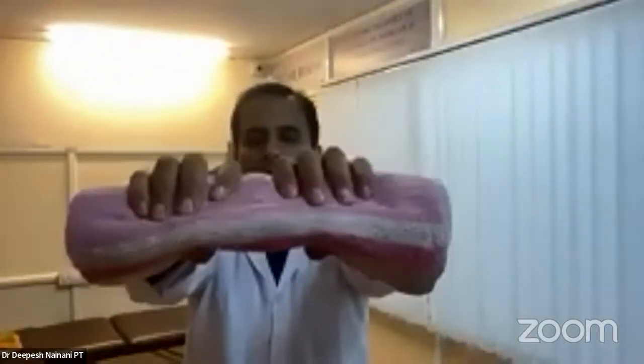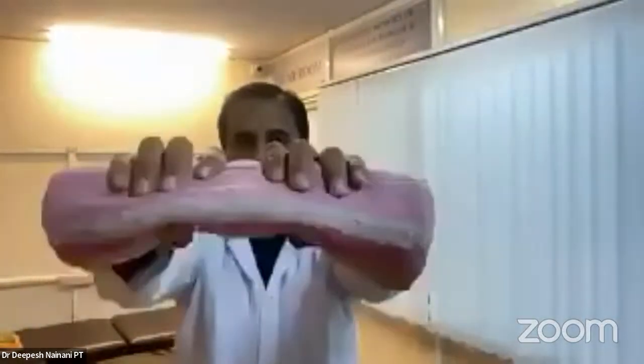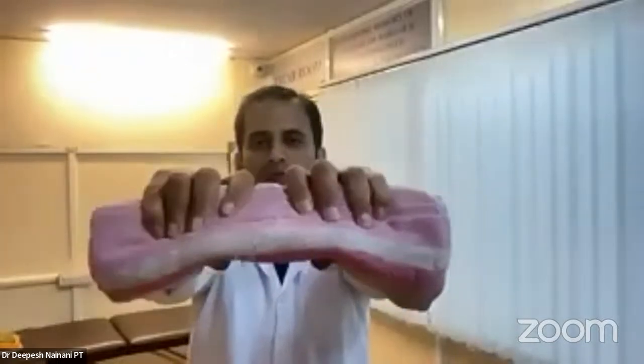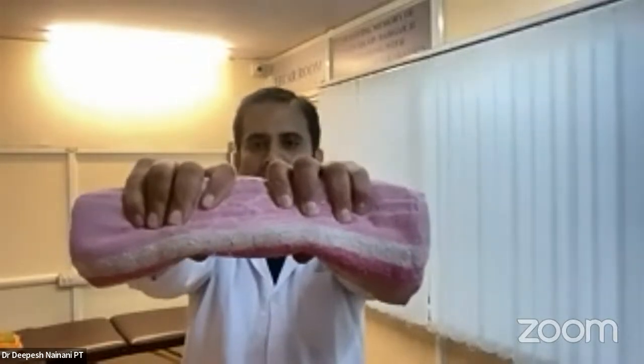So we will grip this towel like this. First we have to grip, then we have to squeeze the towel, squeeze and hold. 1, 2, 3, 4, 5, 6, 7, 8, 9, 10.